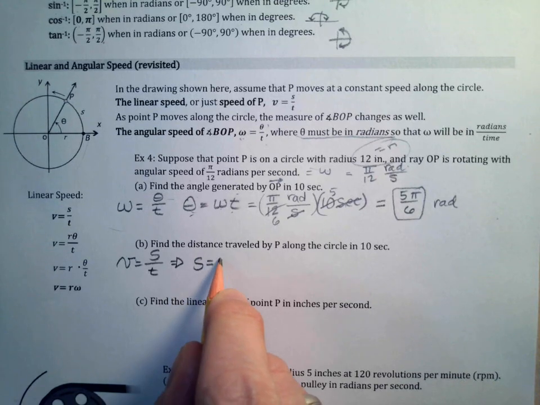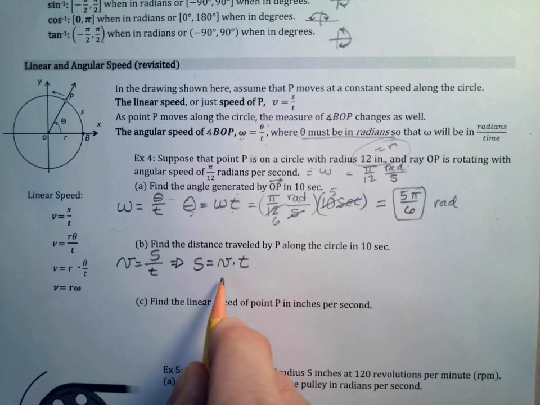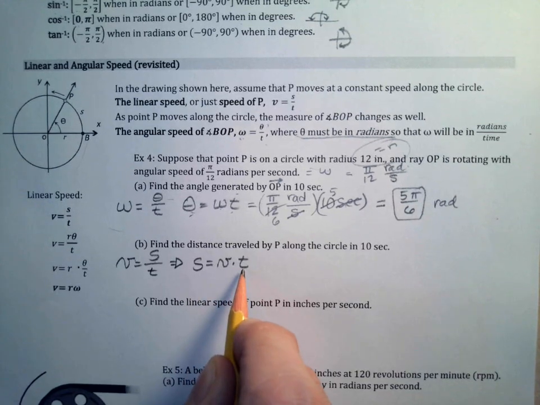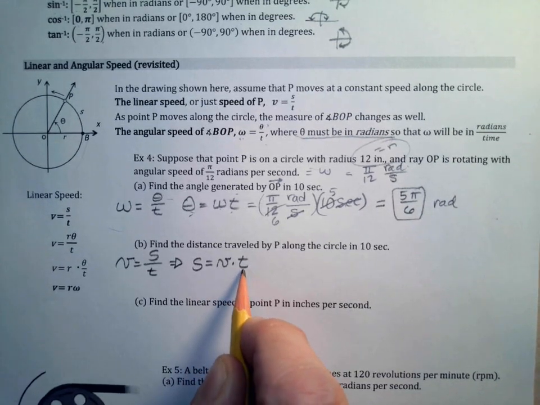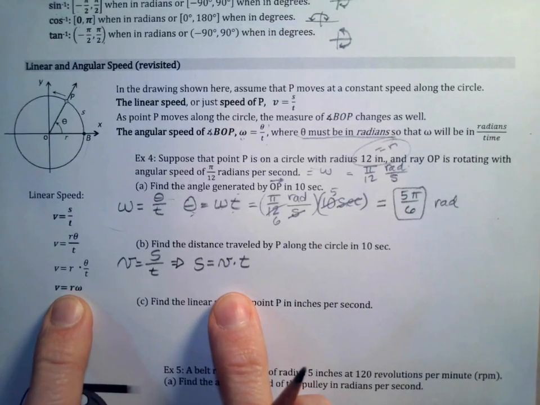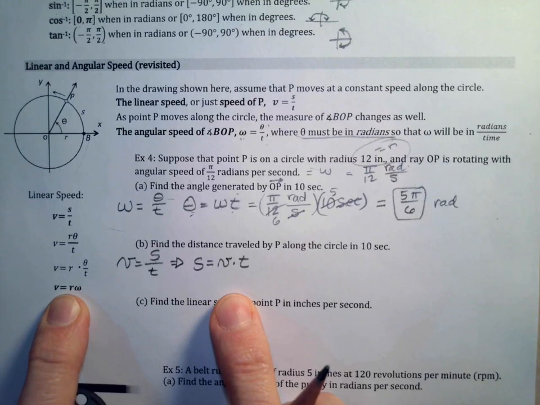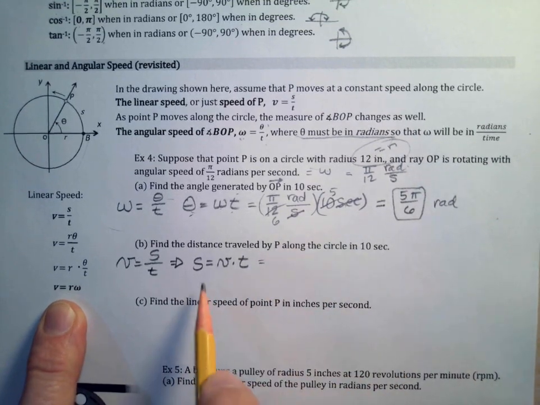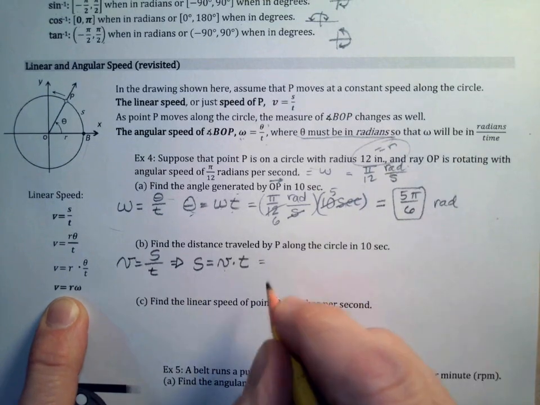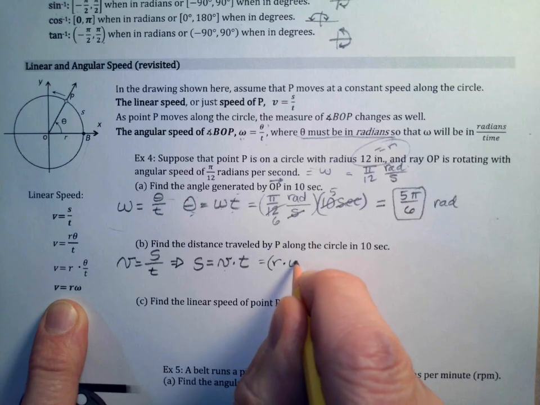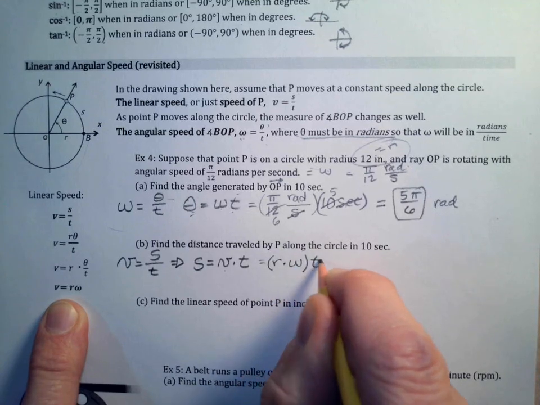S is equal to v times t, this v being linear velocity, and this t being time. Now, we have a formula for velocity. Velocity, remember, depends on r, so we could take out the v and use radius times omega times t.